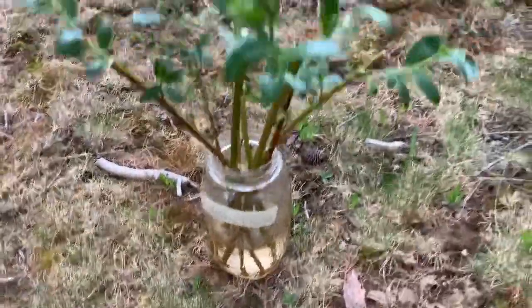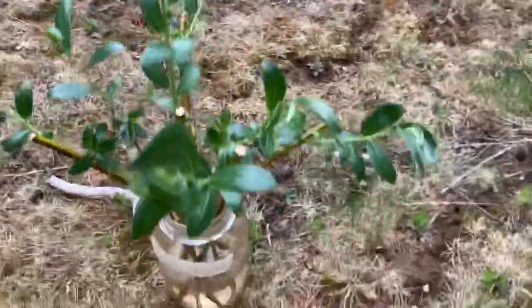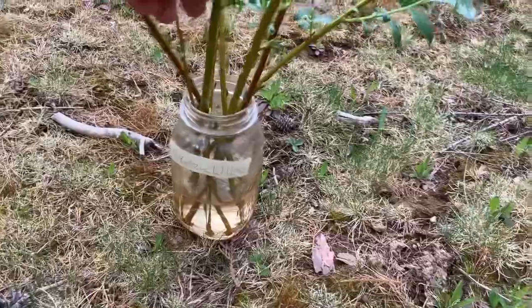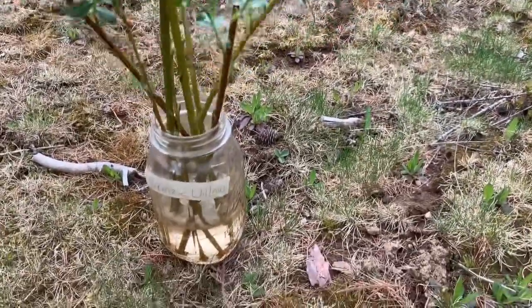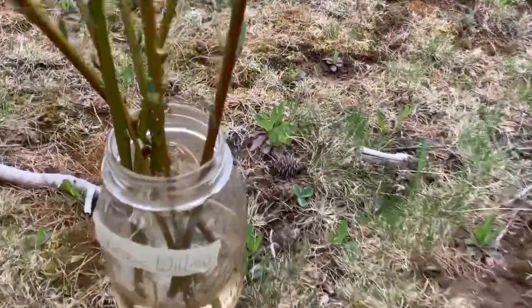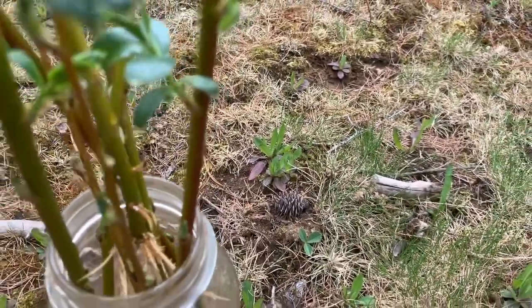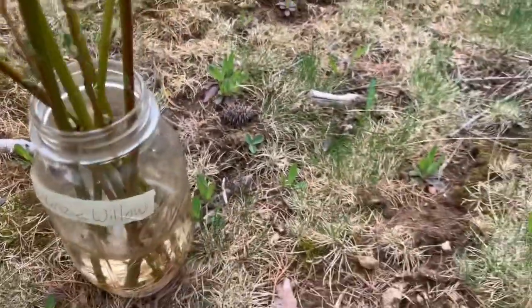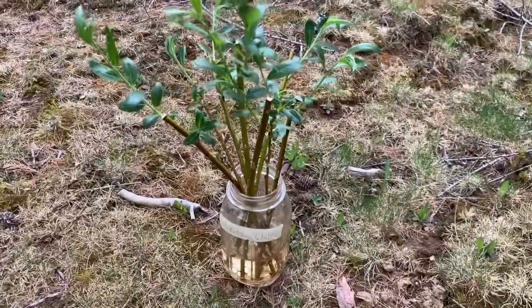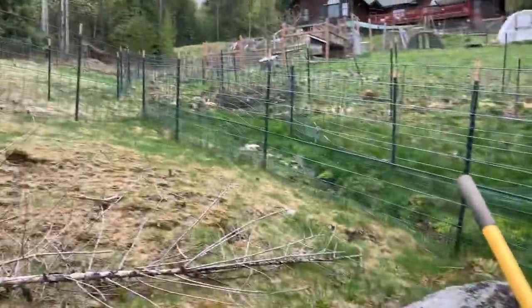Now, I did do a video on propagating willow. It's pretty simple, but let me just show you real quick. I basically took cuttings and then grew them out, and you can see all the root structures there. That's what they all look like. So now, instead of potting these up and letting them go, I'm just going to dig some holes and put them in the ground along there. I'll show you that next.